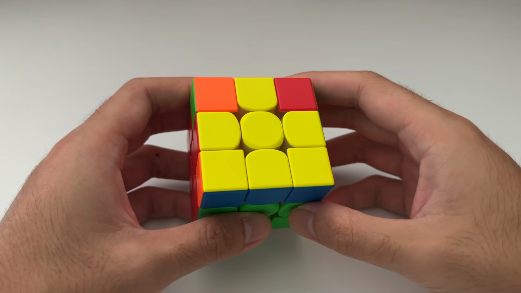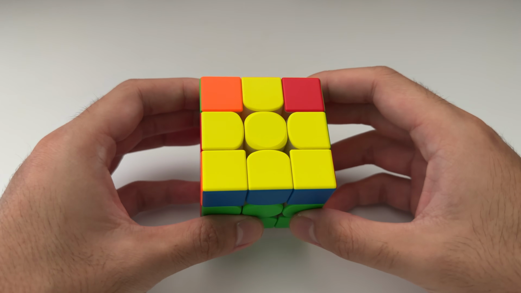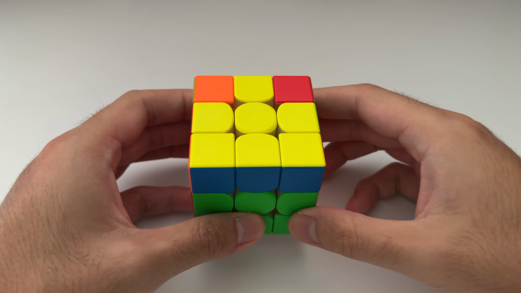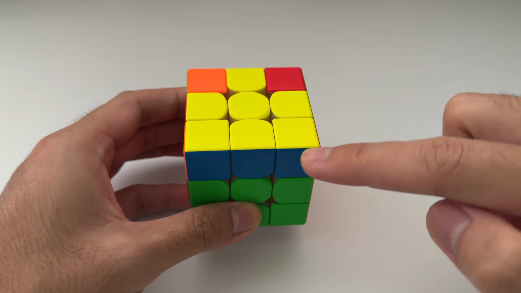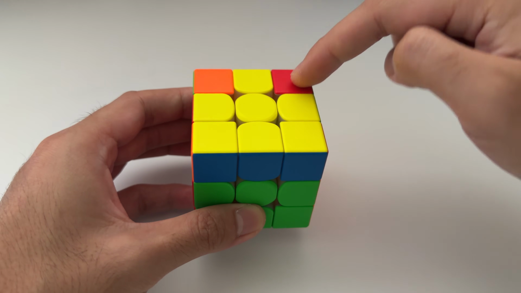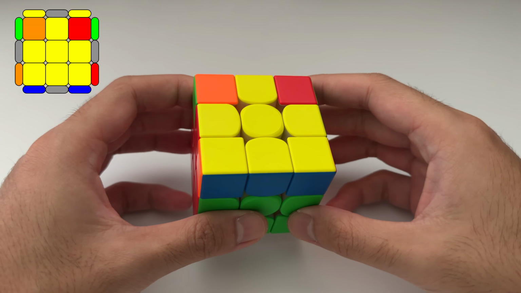For the corner permutation recognition for these UOLO cases, I usually hold it in this direction so that the yellow headlights are facing backwards, and I'm looking at these four corner colors. So we've got two at the front here and two on the top near the back here. With that in mind, let's jump into the first COLL case, which is this one here.